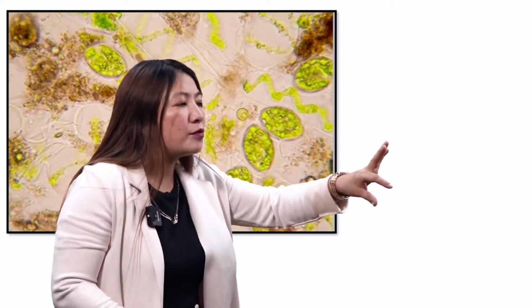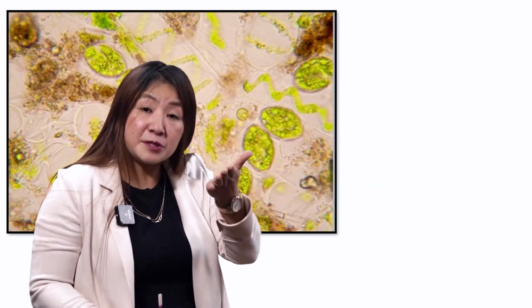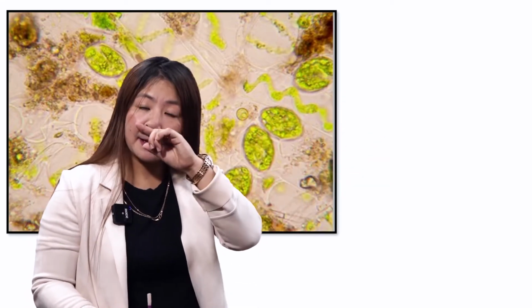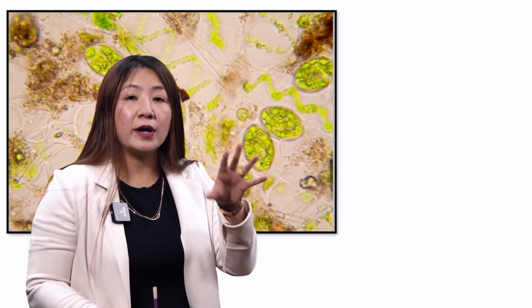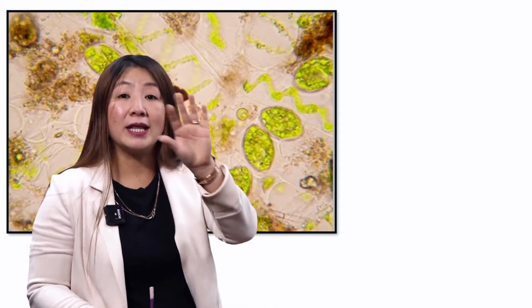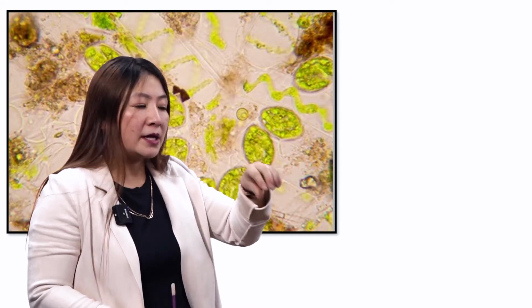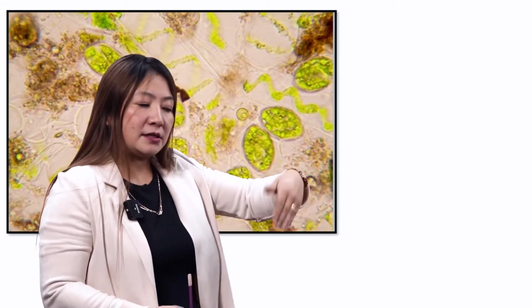Take a drop of pond water, fishery pond, or whatever pond. You take one drop and observe under a microscope. Or even soil, take a little bit of wet soil and dissolve it in a little water.